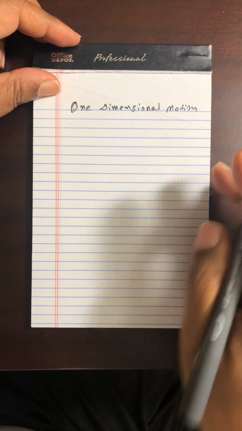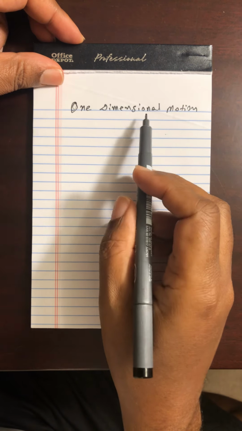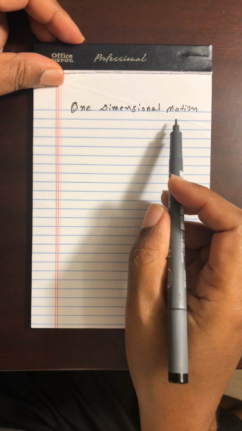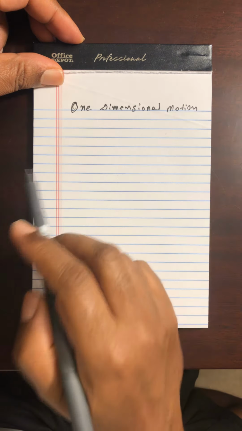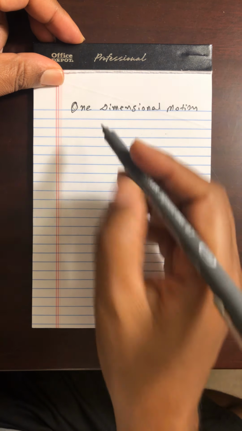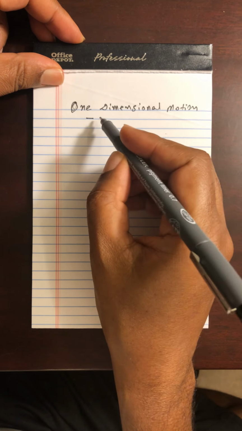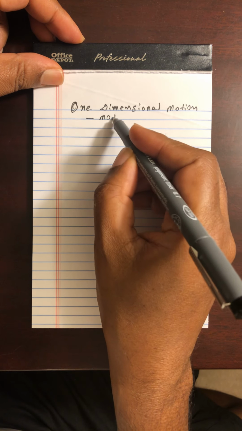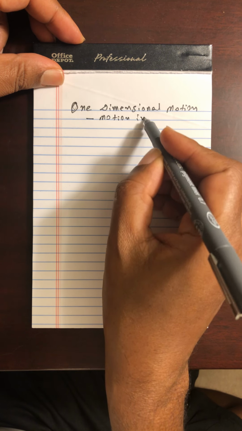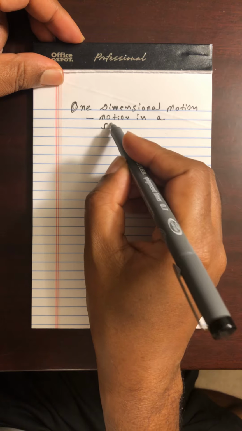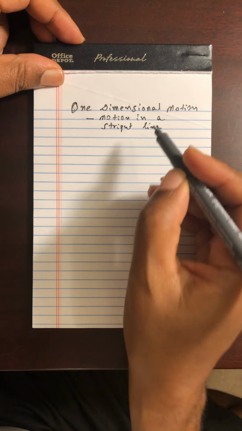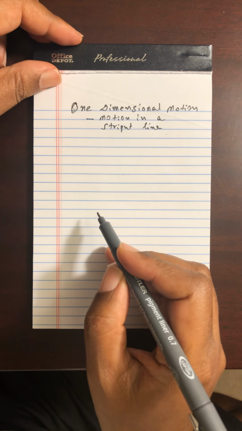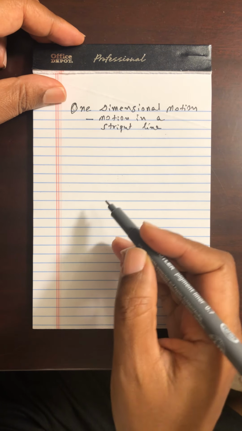In this chapter, we're going to look at one-dimensional motion. As you know, motion is change in location with time, and one-dimensional motion means motion in a straight line. So one-dimensional motion is motion in a straight line. Okay, so we're going to start this chapter by discussing motion variables.